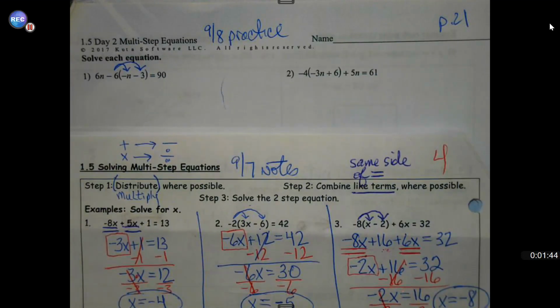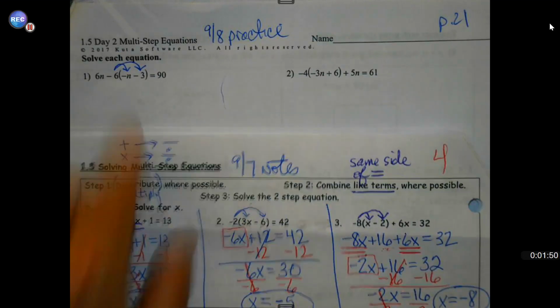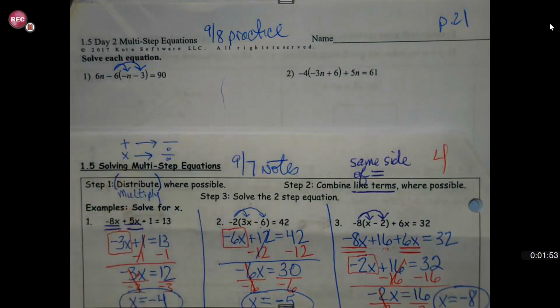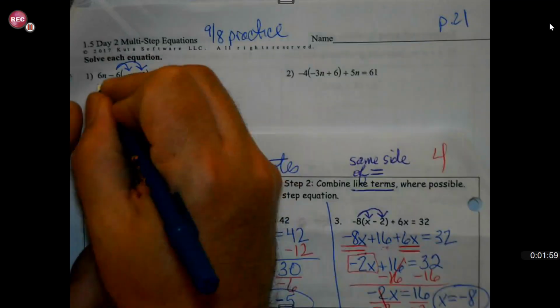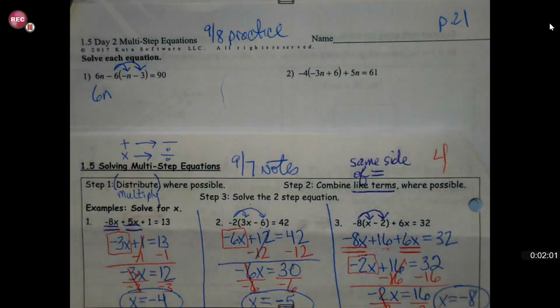Here's the thing to notice on this particular problem, okay? It's only the number or value right in front of the parentheses that you're multiplying through by, not the 6n, okay? That is just going to kind of hang out here on its own.